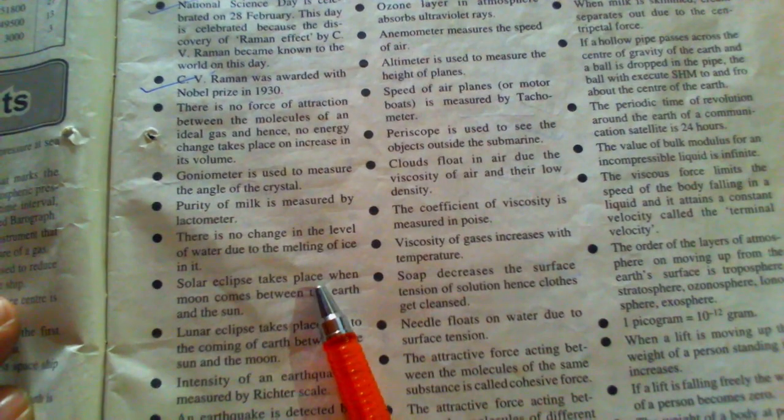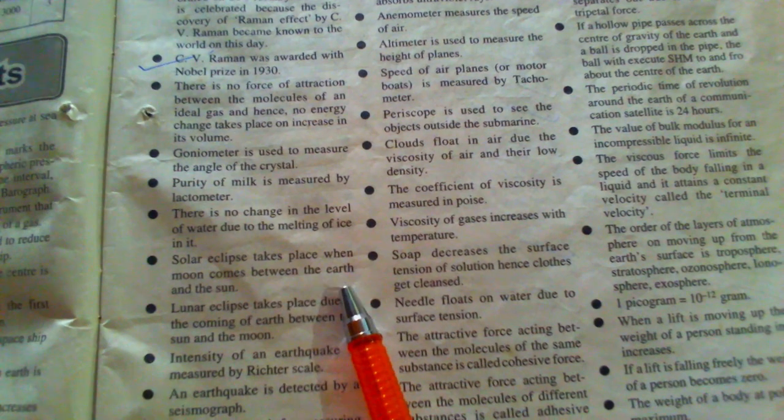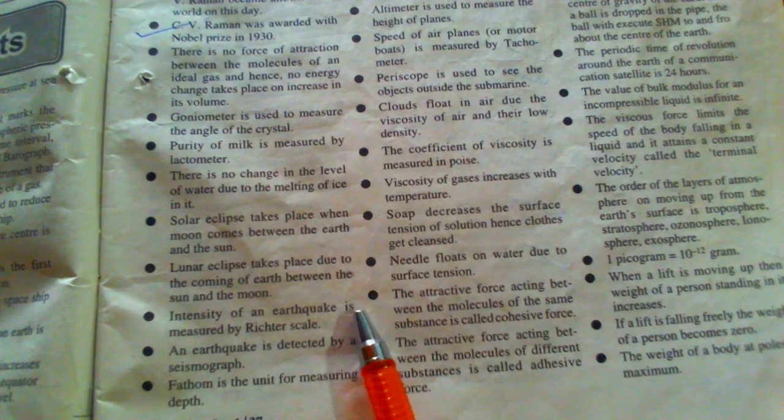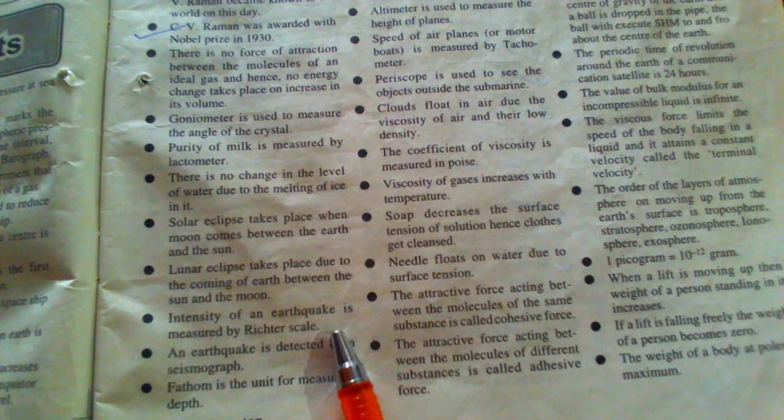Solar eclipse takes place when moon comes between the earth and the sun. Lunar eclipse takes place due to the coming of earth between the sun and the moon. Intensity of an earthquake is measured by a Richter scale. An earthquake is detected by a seismograph. Fathom is the unit for measuring depth.